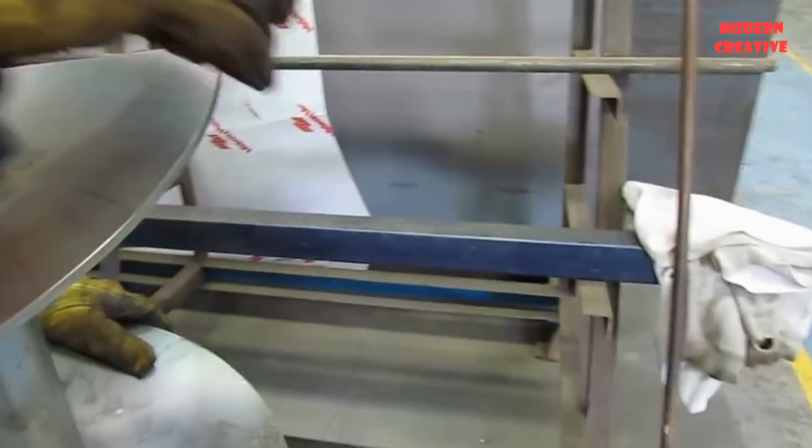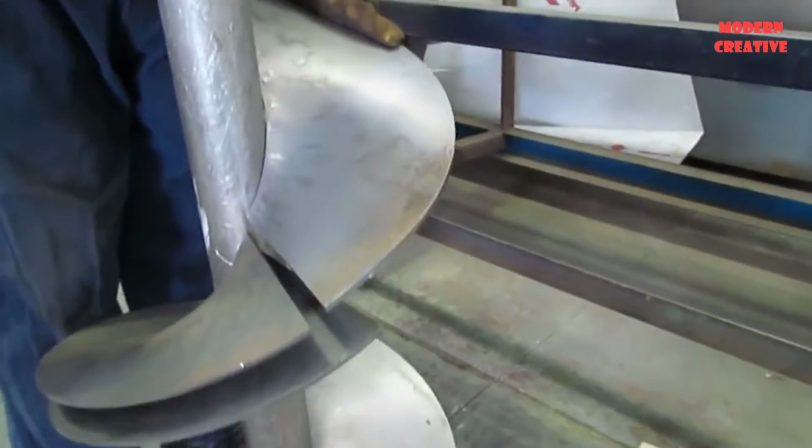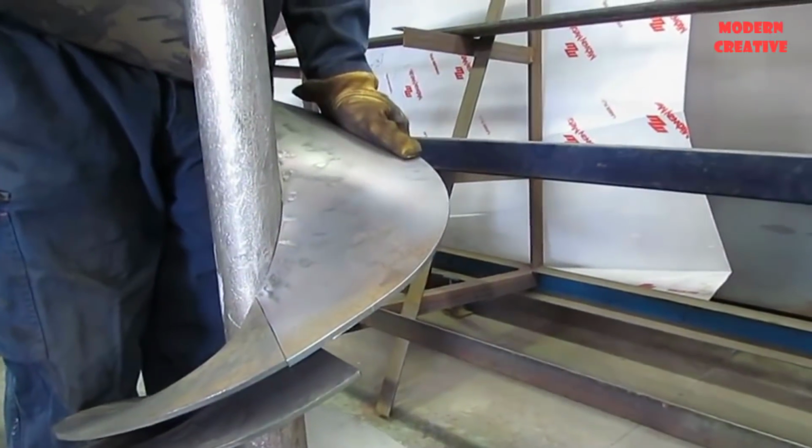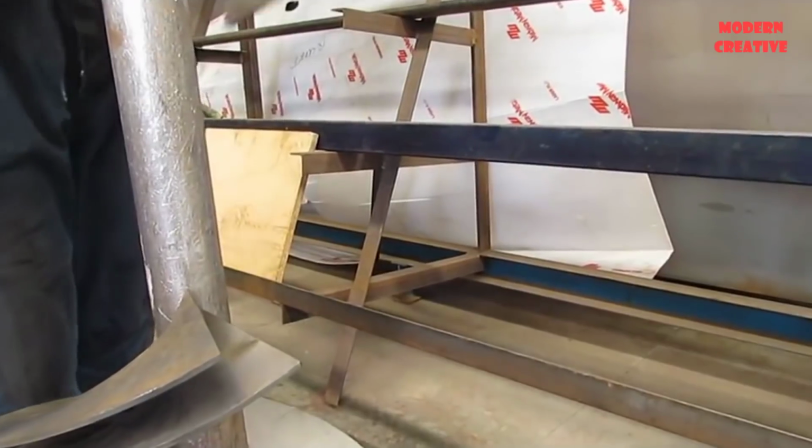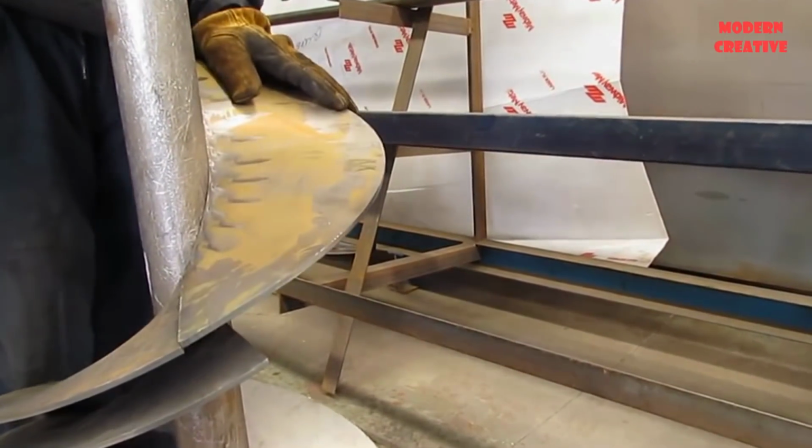The screw turbine consists of two basic parts, the mechanical part and the electrical part. In this video, Modern Creative will detail the manufacturing process of the mechanical part of the screw turbine.